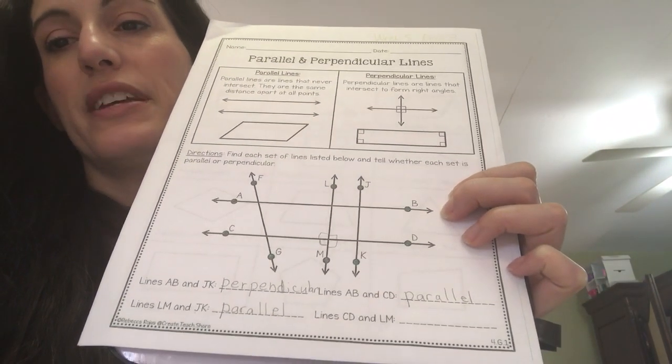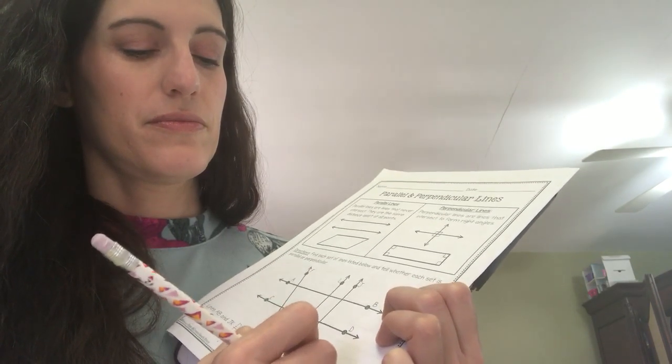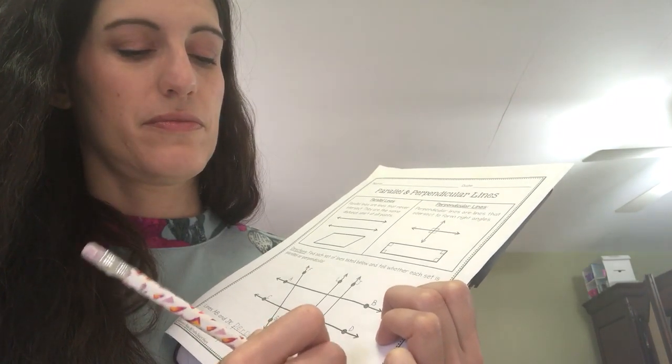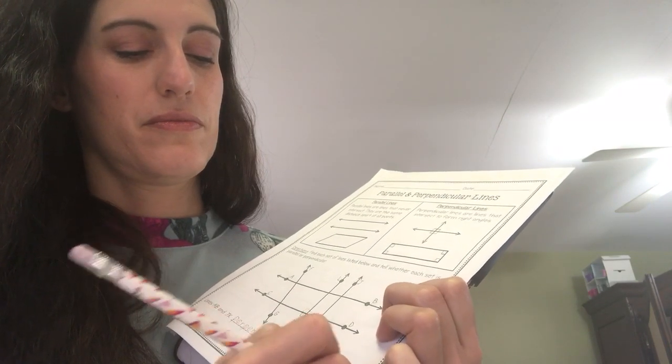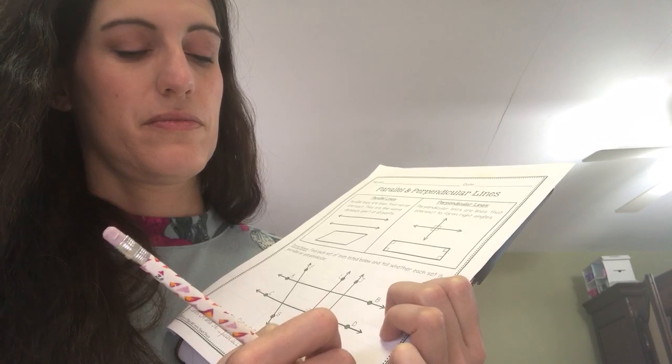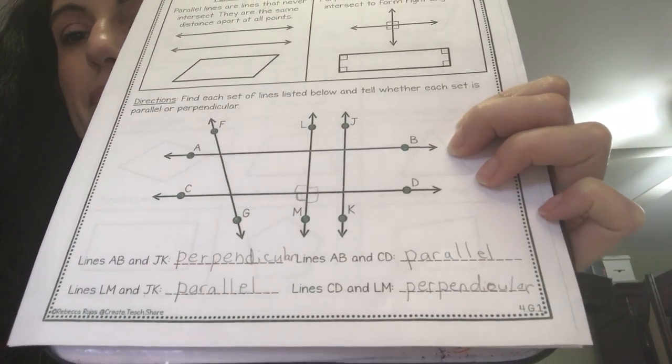So it would be perpendicular. Okay, nice job with that.